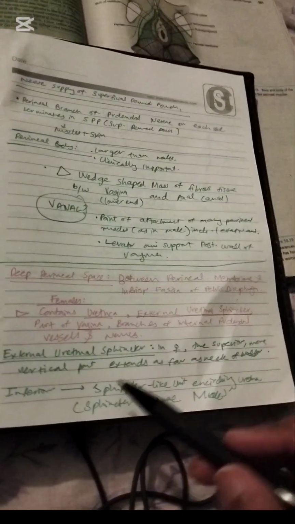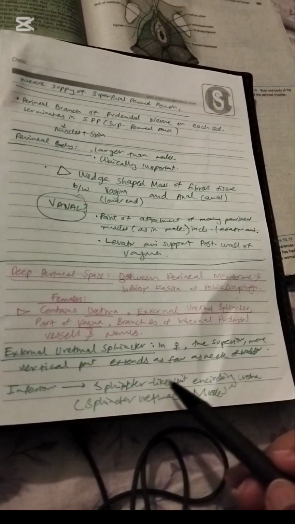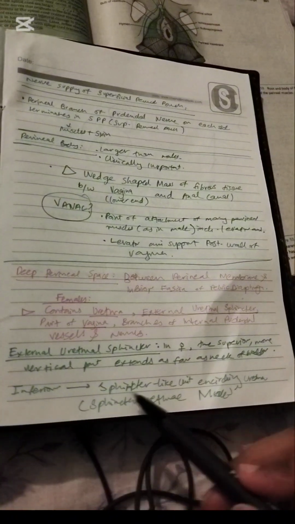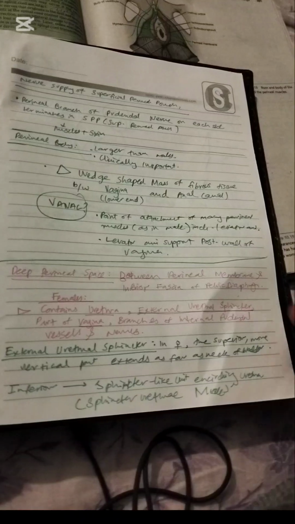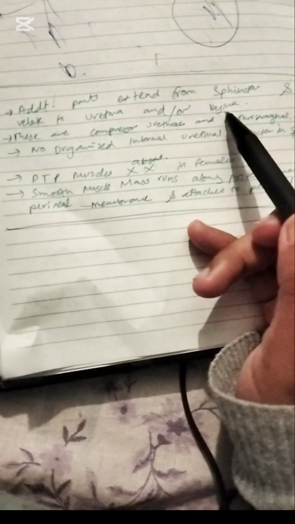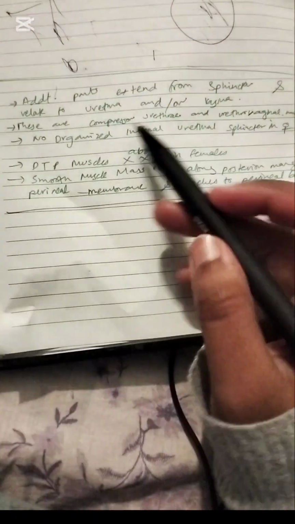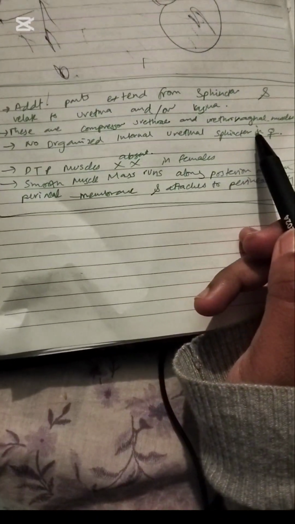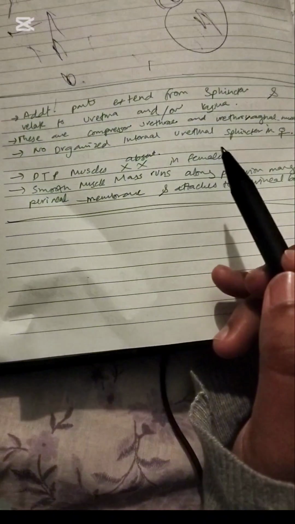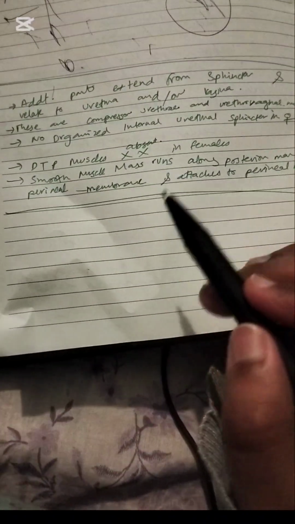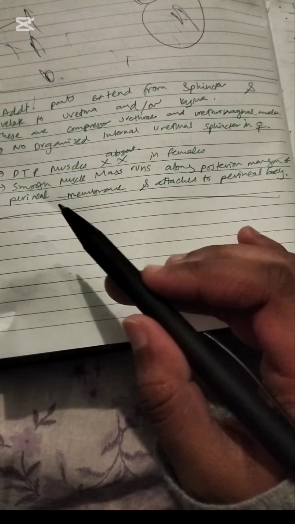Now let's talk about the external urethral sphincter. In females, the superior, more vertical part is going to extend as far as the neck of the bladder, and inferiorly, there is going to be a sphincter-like unit encircling the urethra, which is the sphincter urethrae muscle. Additional parts extend from the sphincter and relate to the urethra or the vagina. These are the compressor urethrae and the urethrovaginal muscle. There are no organized internal urethral sphincters in females, and deep transverse perineal muscles are also absent in females. A smooth muscle mass instead is going to run along the posterior margin of the perineal membrane and attach to the perineal body.